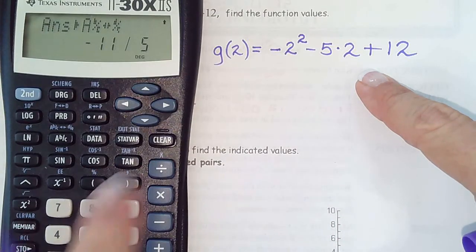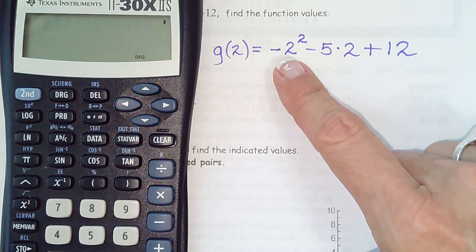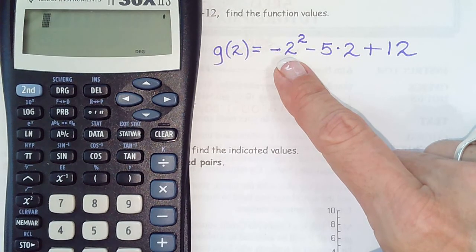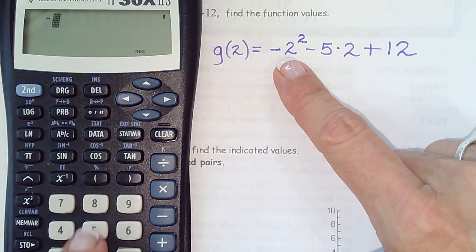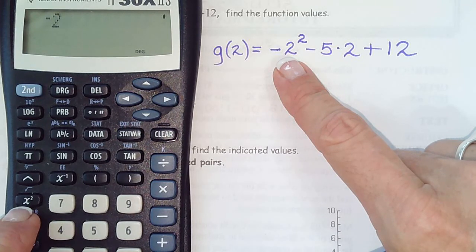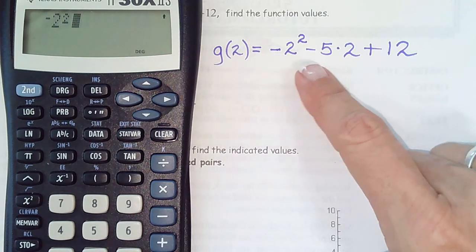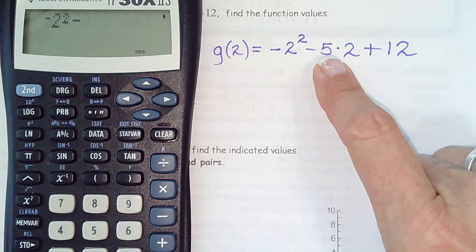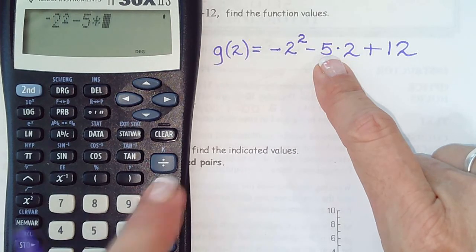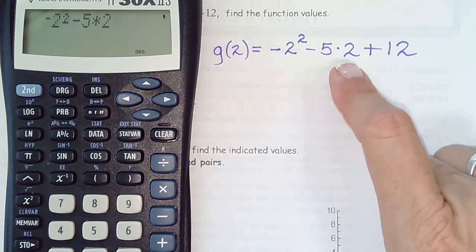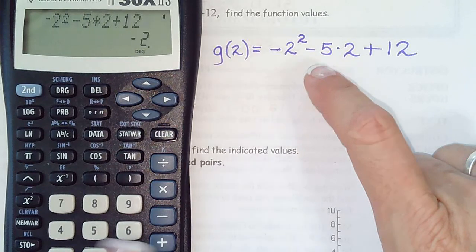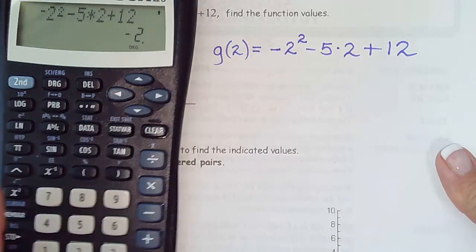So to put it in our calculator, we type it just like we see it, and that's why it's so important to write it correctly. Then you'll put it in your calculator correctly. So type in your negative, type in your 2, hit your x squared button, then do subtraction, and then do 5 times 2, and then do plus 12. And that gives us negative 2.